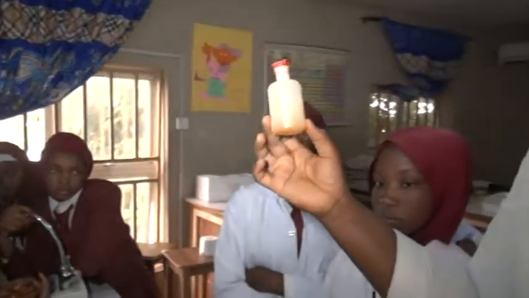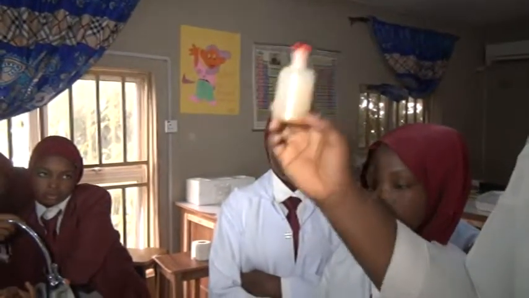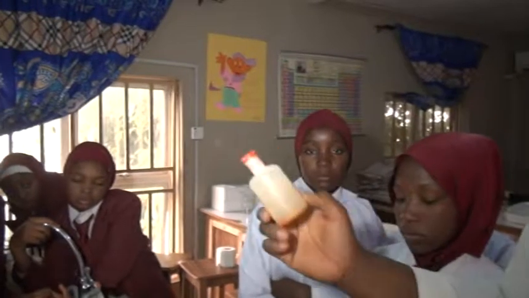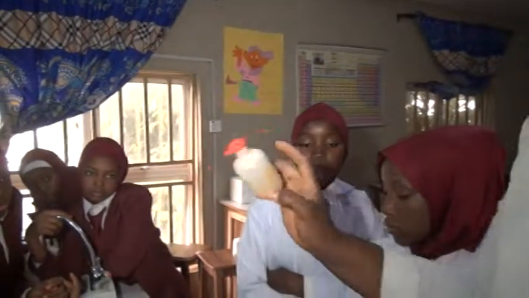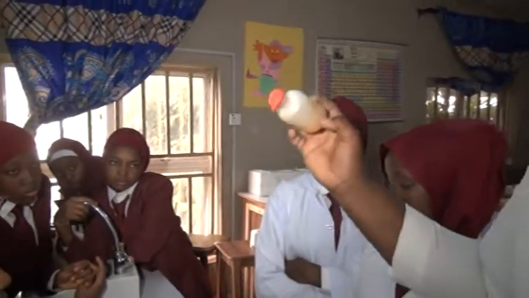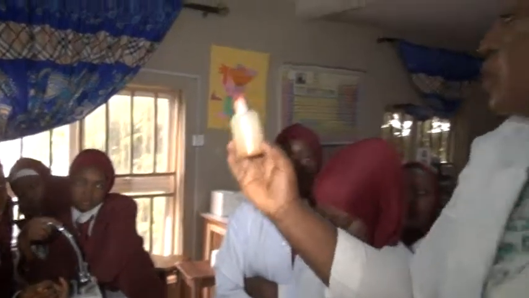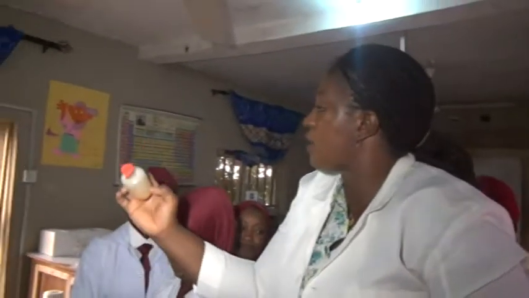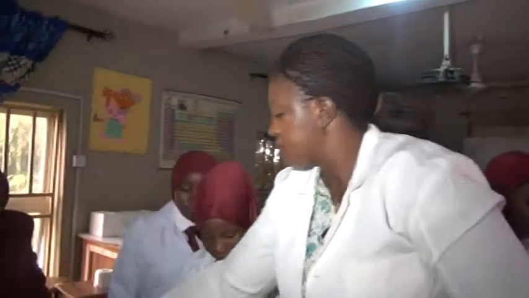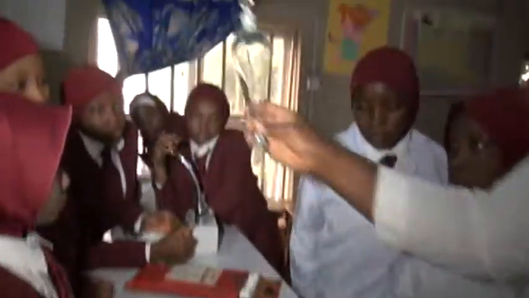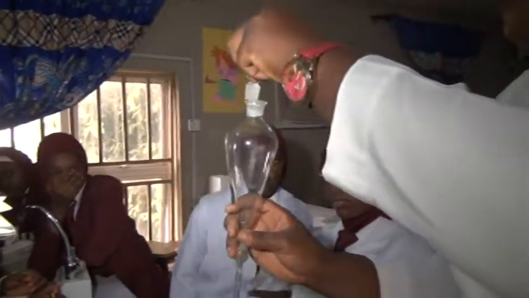This is the dropper. We use this to store our indicators because you need to put them in drops. So this tip will help you put them in drops, one after the other. It controls the drops. Instead of it pouring, you'll be able to count the drops and how many drops you want. Now we have the separating funnel.